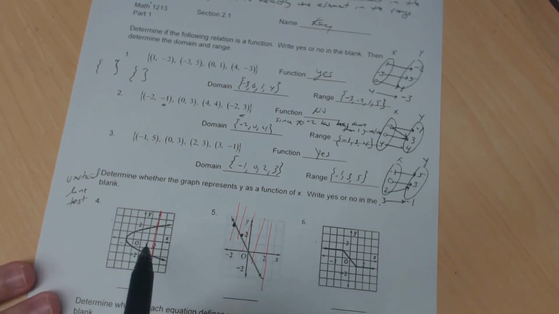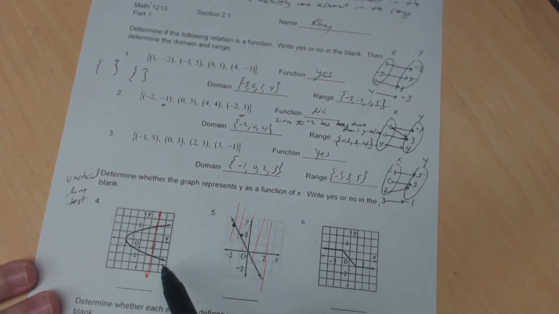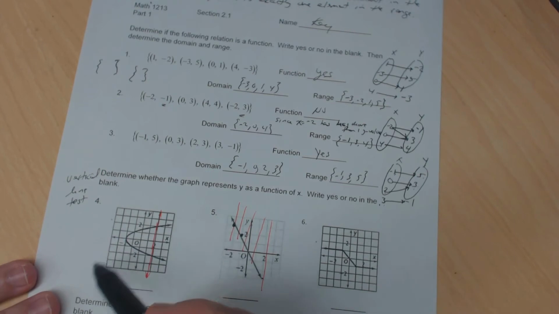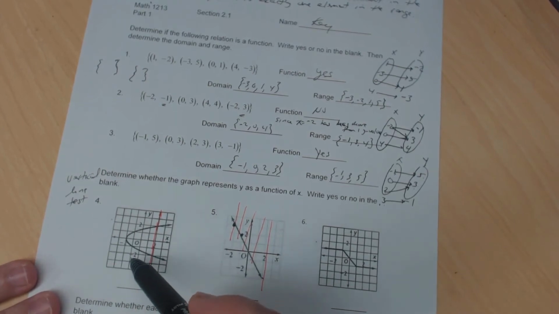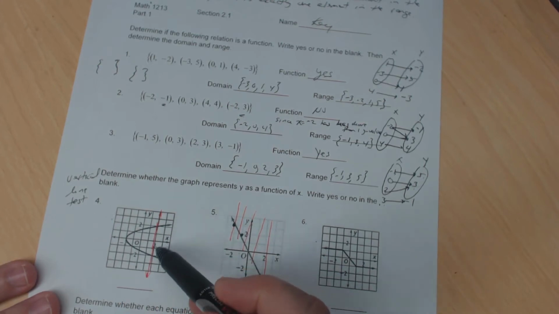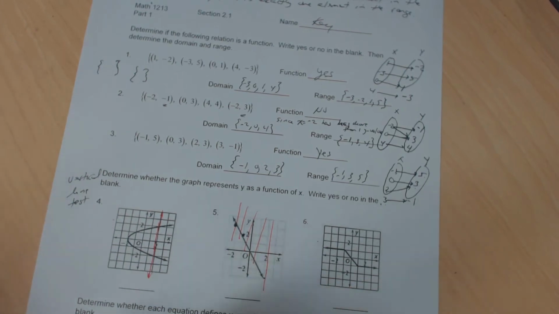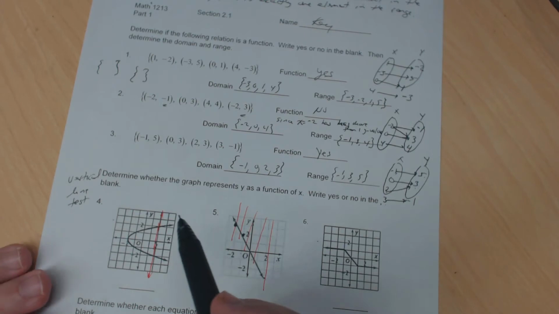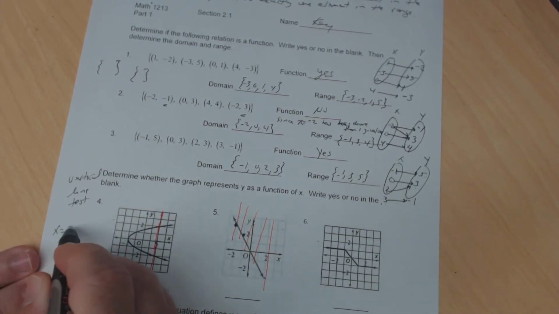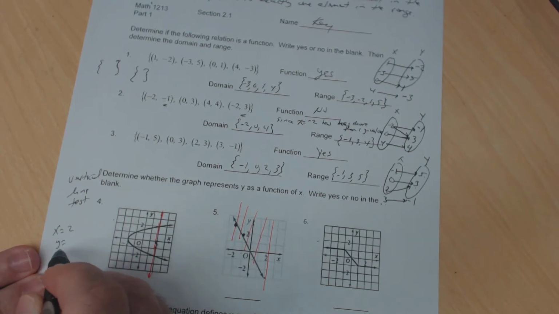Over here, though, notice that it fails the vertical line test, because the vertical line test says that every vertical line must cross the graph just once each time. And so there are an infinite number of places where it fails. But let's just look at this one right here to make sure we understand why it works with the definition of function. So when x is 2, let's just think about this. When x is 2, what are the y values?